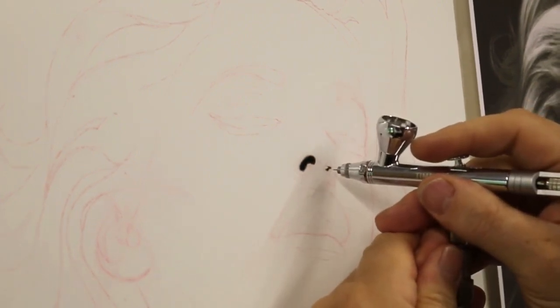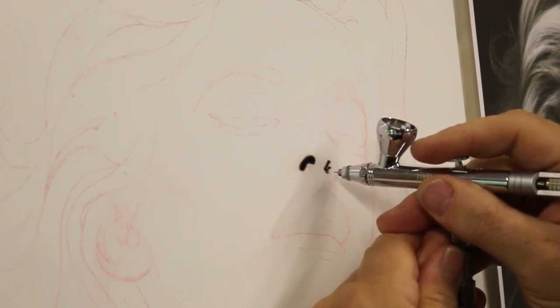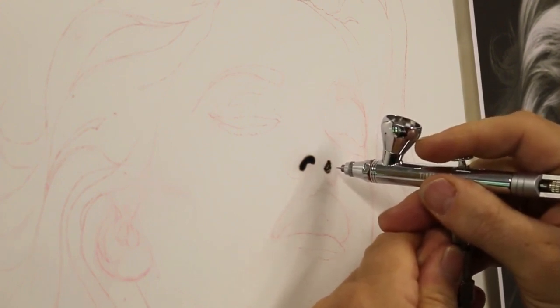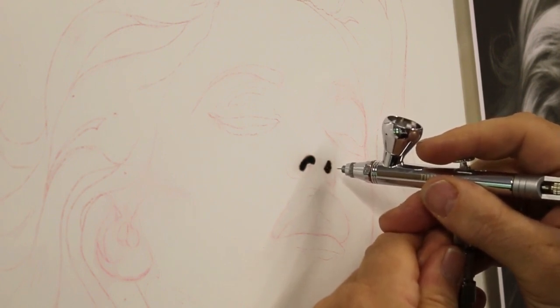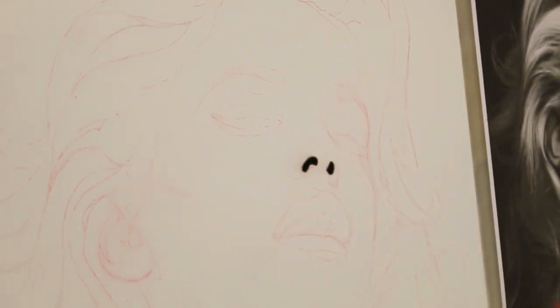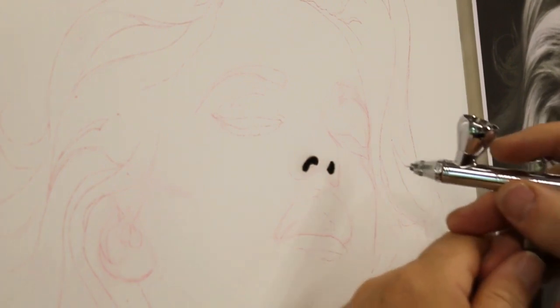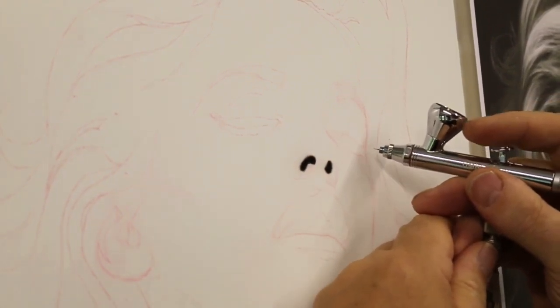Got a bit of a skate there, but the key to this portrait is actually making everything look soft. So I'm just going to bring in the darker part of the eye.